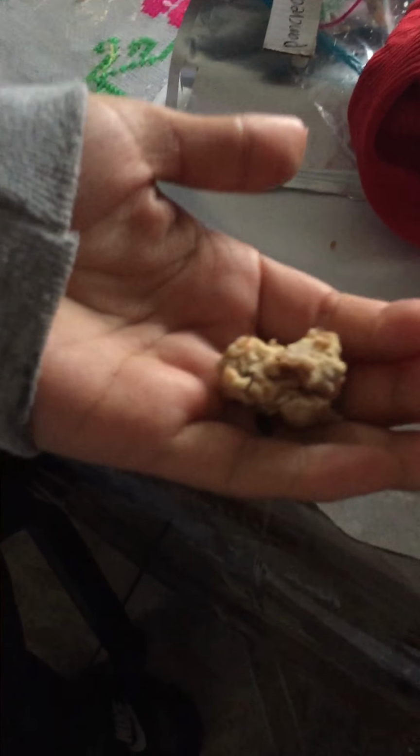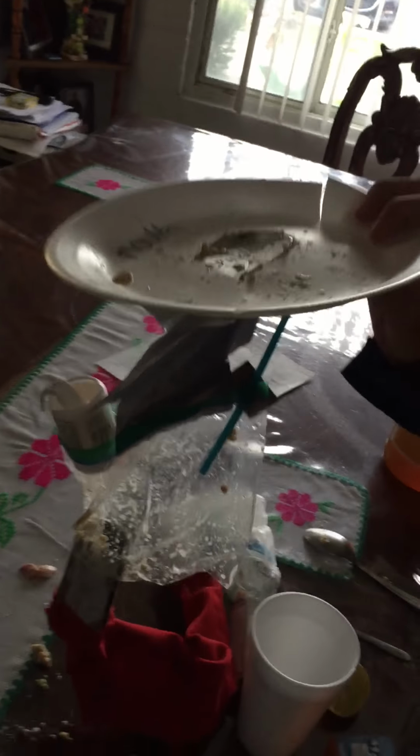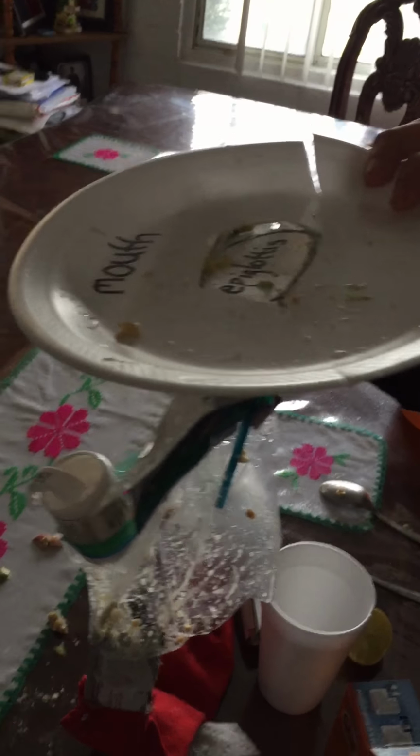So as you can see, it came out as a different form than it came in. So it's not the sandwich anymore. Yeah, so it's basically feces, and yeah, this is the whole digestive system, and this was our junkyard digestive system project. So thanks for watching.